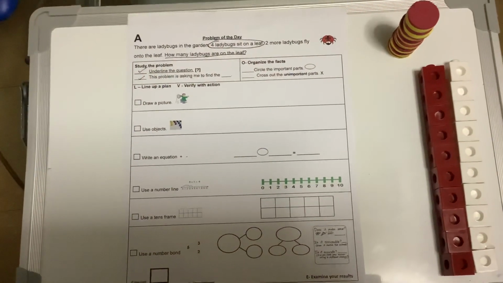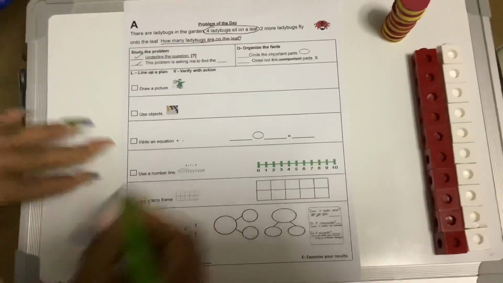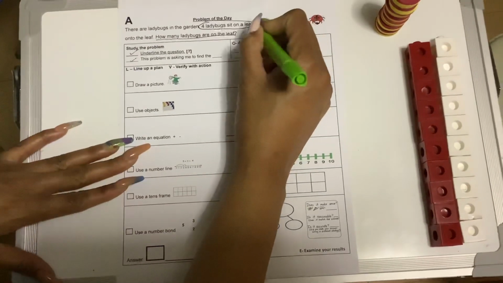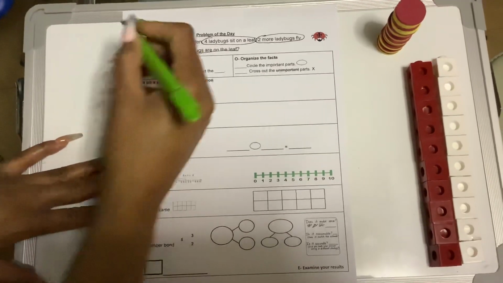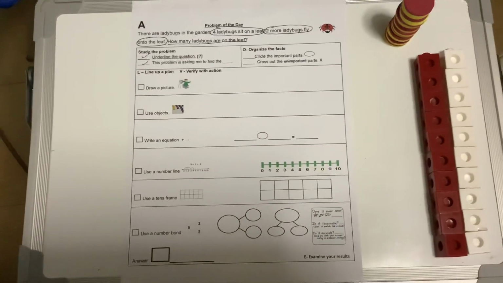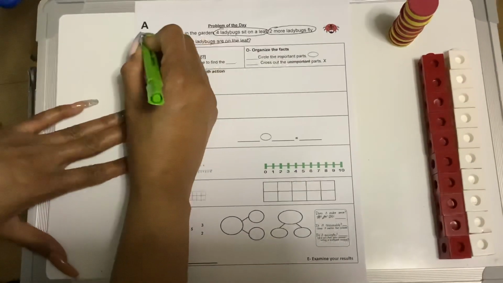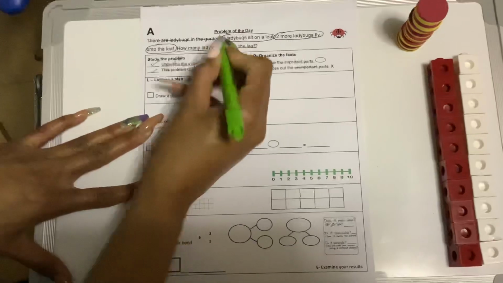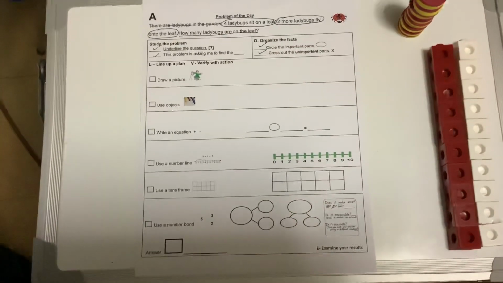And then we need to know what happened next. 2 more ladybugs fly onto the leaf. What is not important? Well, ladybugs in the garden. We do not need this sentence to help us solve our problem. So we're going to put check and check.